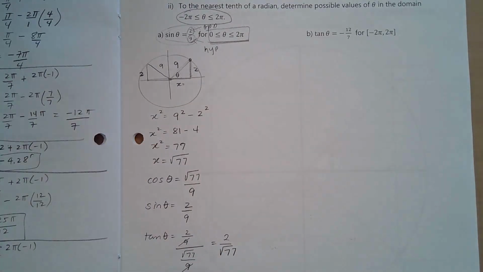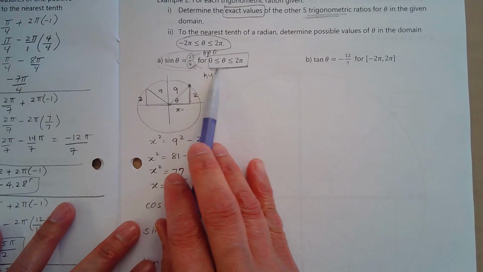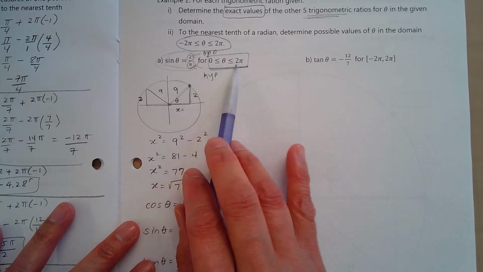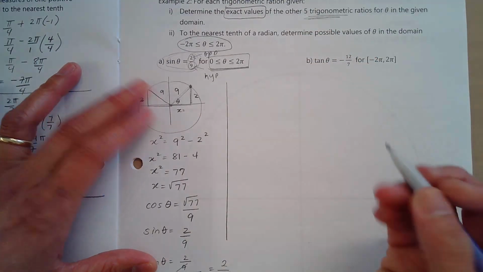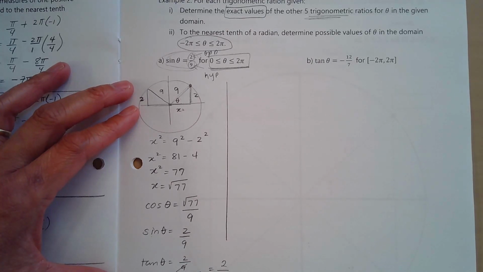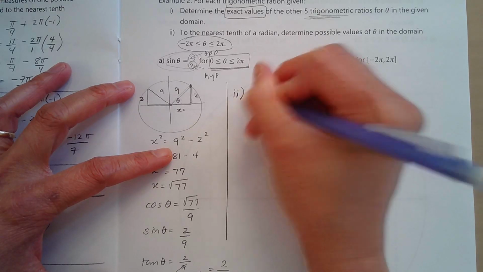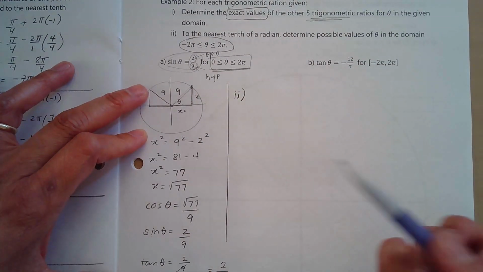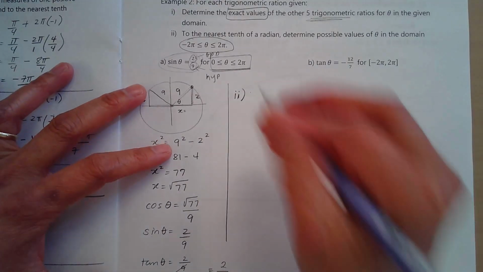Okay, so now what's the other angle? So the question is, oh, this is our given angle, for theta between 0 and 2 pi. Okay, so we're going to do that. So this part is part 1, figuring out the exact values. Now part 2 is figuring out the angle. Well, what's the angle of that? What's theta? Okay, let's go figure that out right now.